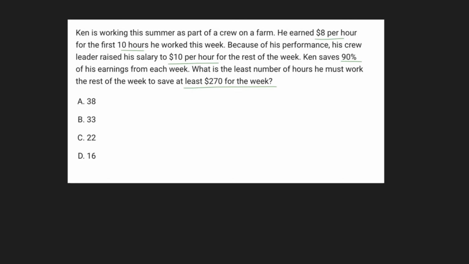So first off, let's just set up our inequality, right? So he needs to save at least $270, right? 270. And so he can save more than 270, but he needs to save at least 270. So greater than or equal to. And then his savings, it says right here, he saves only 90% of whatever he earns, right? So whatever we have with his $8 per hour or $10 per hour for x amount of hours, all that is going to be cut down by 90%. So we can write a 0.9 on the outside and then a parentheses for all of our values on the inside.